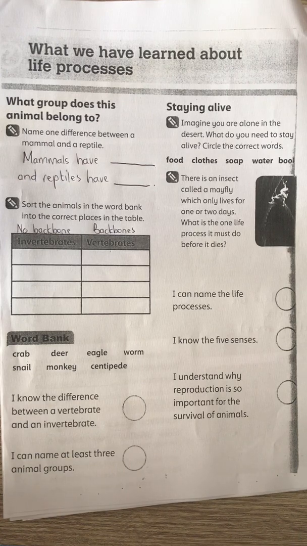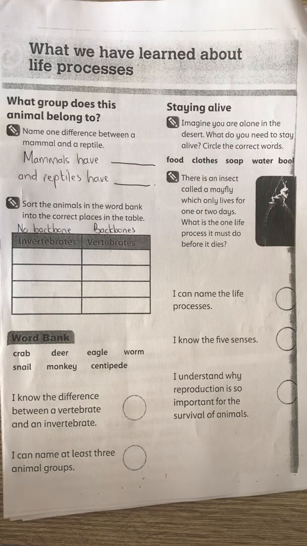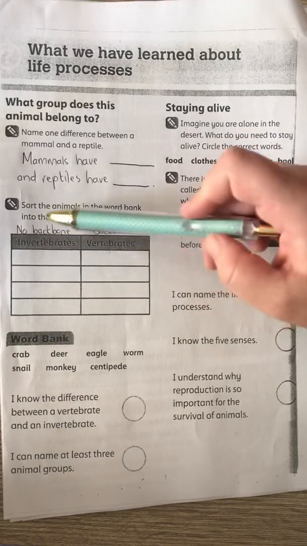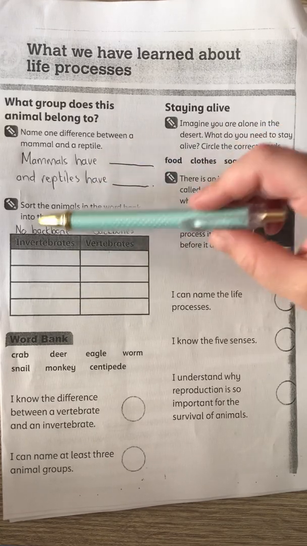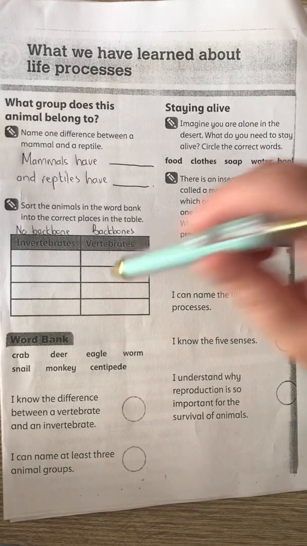And then a centipede, which is an insect. Centipedes are also something else because they have way too many legs and insects are classified as 6 legs. But let's just say for the sake of argument, insect. Write it in the correct column. No backbone or backbone, centipede. And then fill in crab wherever there's a space.